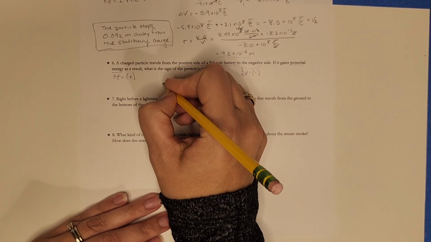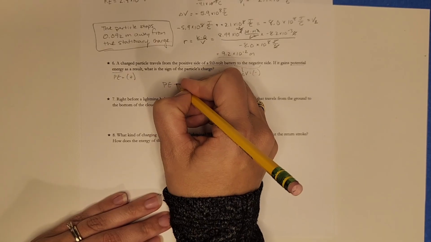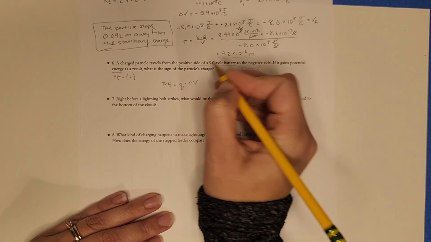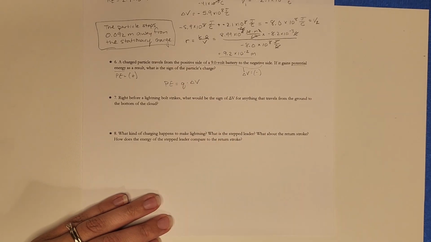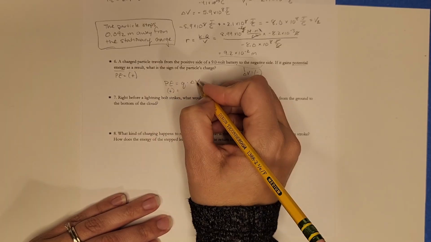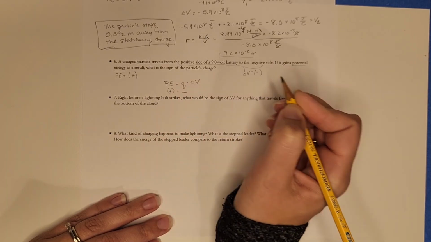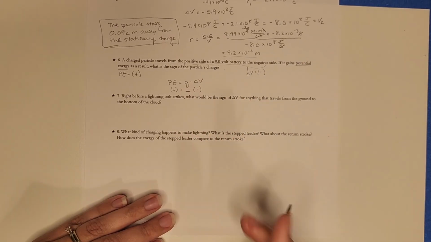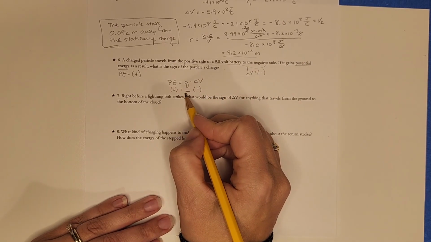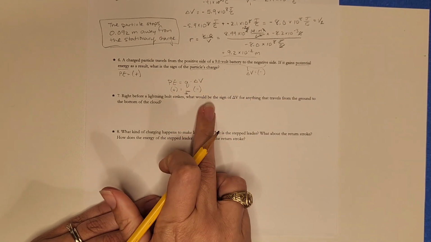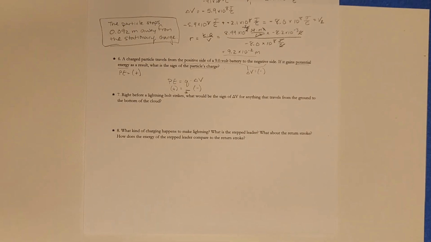And so if we look at our equation, PE equals Q times our change in electric potential, then this means that we have a plus equals what? Times a negative, okay? And so therefore, this Q value, this particle charge, has to be negative.